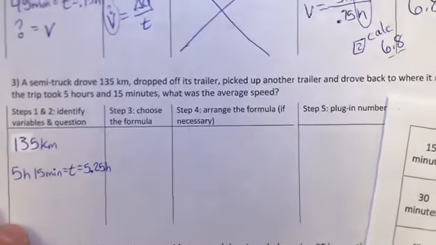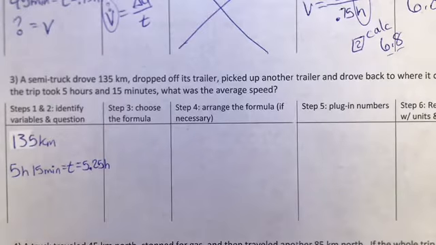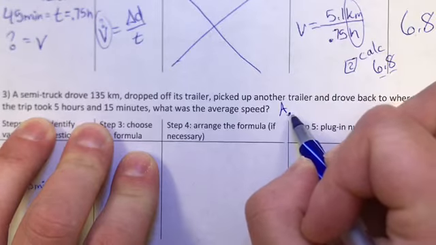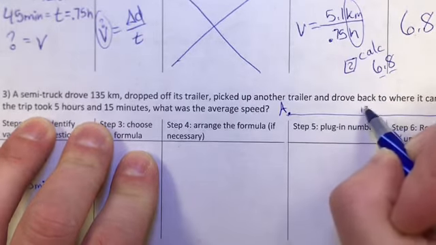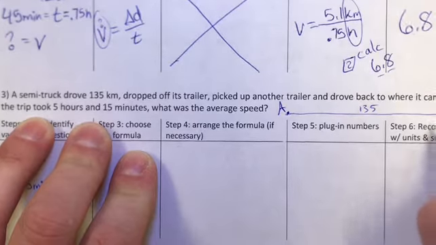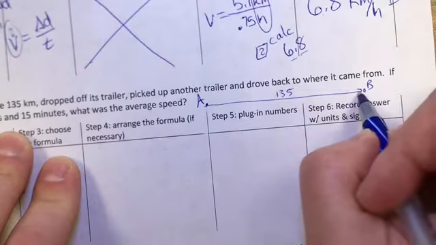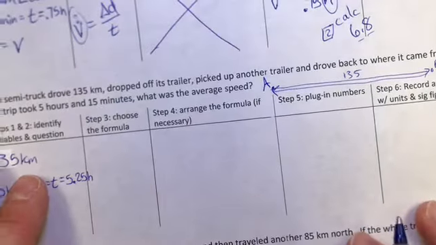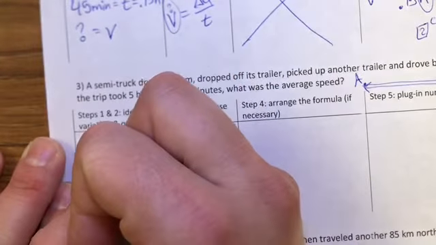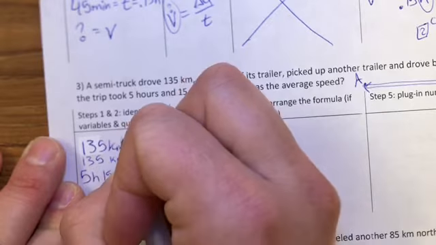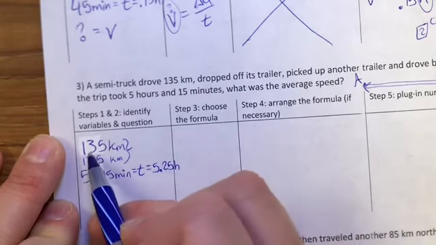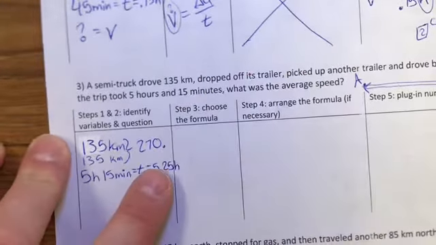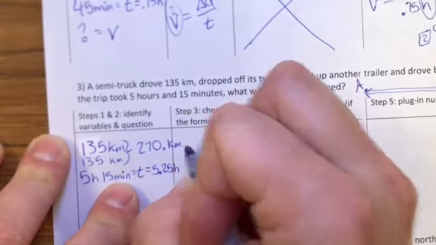Now this one, be sure you read the question carefully, okay? The truck started at position A, town A, drove 135 kilometers to town B, switched trailers, and then it drove back. So how far did it really travel? Well, 135 there, 135 back. We have to add those together because the 5 hours, 15 minutes was the there and back. So a total of 270. Decimal point after that 0 because it is a significant figure, that 0, kilometers.